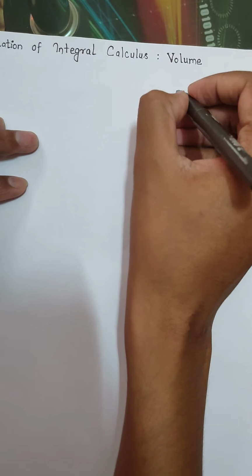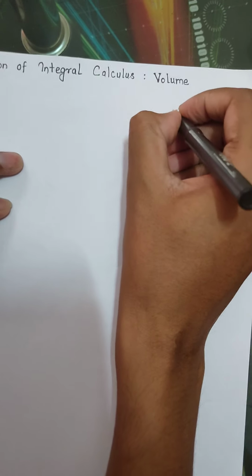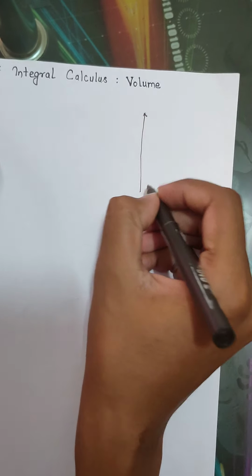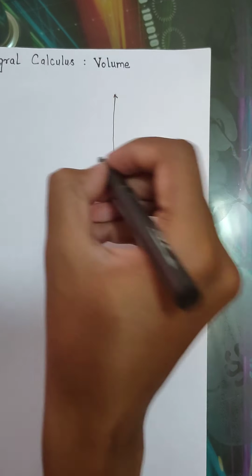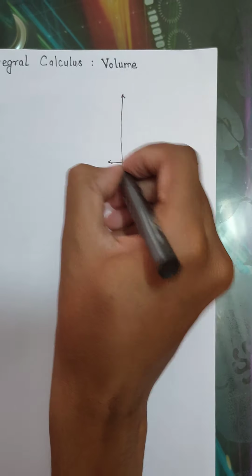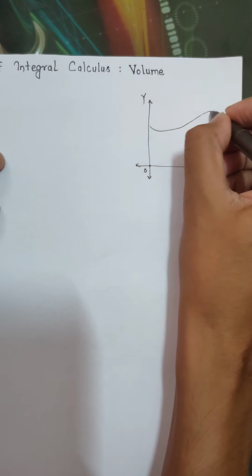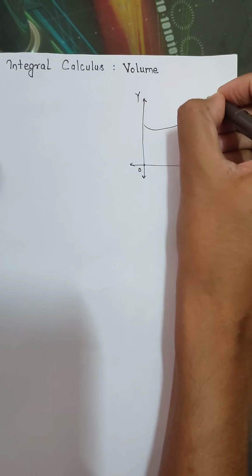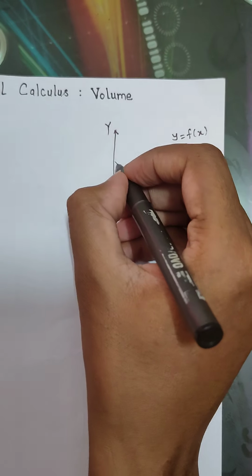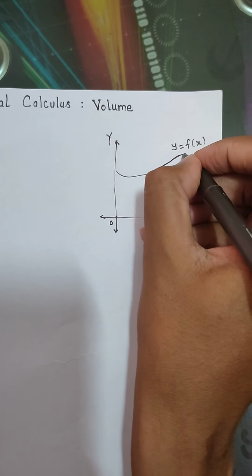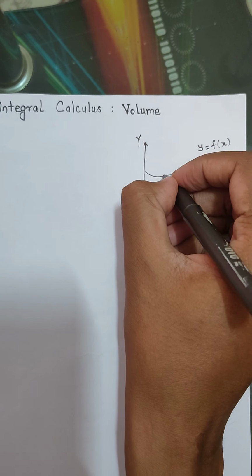Suppose you have a curve. So this is your x-axis, y-axis, and you have a curve y is equal to f of x. Then what we have to do is find out a volume.